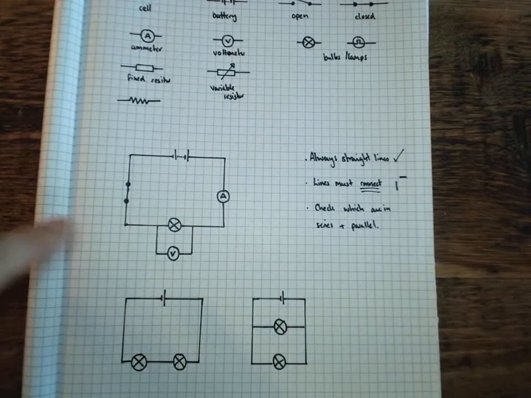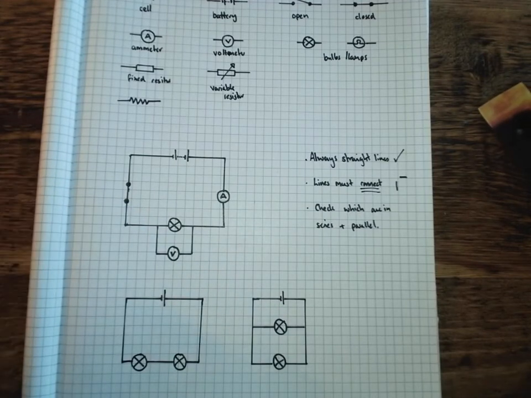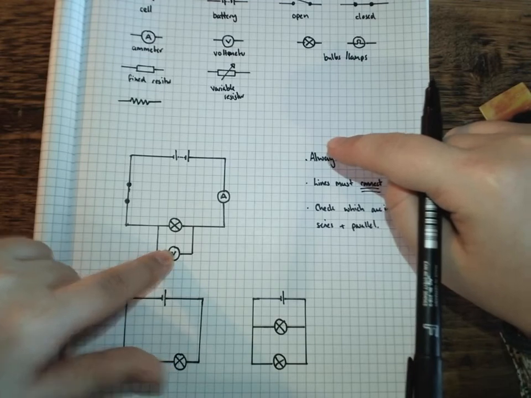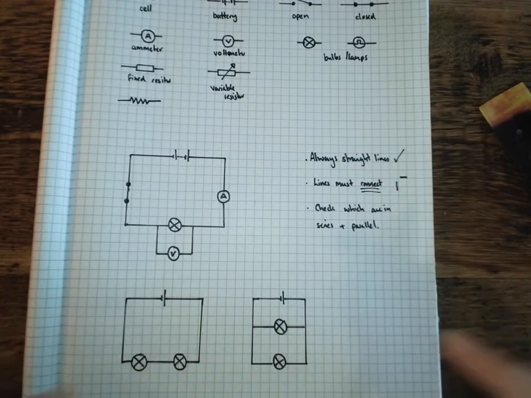So if we're drawing them up, that's what we need to be doing, making sure if I wanted to measure current, my ammeters go in series, my voltmeters go in parallel, but every time I'm using nice straight lines and all my lines are connected.